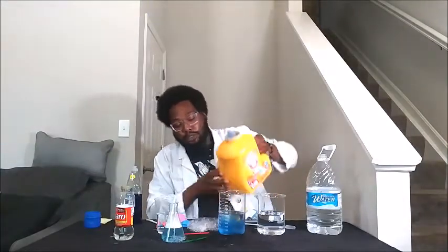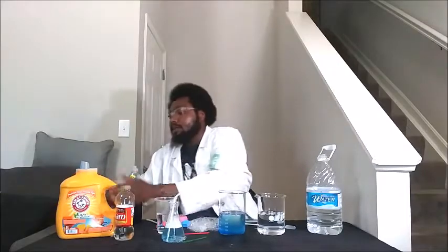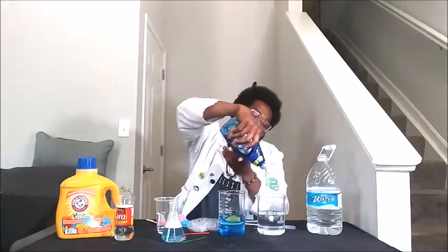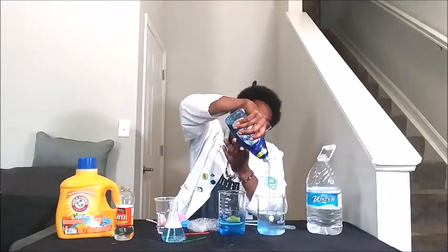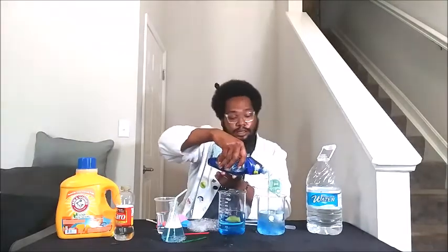But if we were to, for instance, take some laundry detergent and put it in there, which looks totally different, is it more viscous or less viscous than our dish soap? Remember what viscosity is. You saw how fast it came out, right? This came out a little slower. So, more viscous or less viscous?